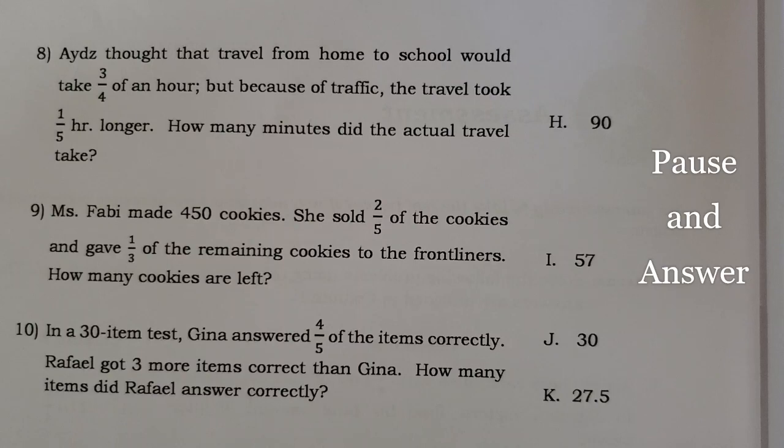For item number 9, Miss Fabi made 450 cookies. She sold two-fifths of the cookies and gave one-third of the remaining cookies to the frontliners. How many cookies are left? And for item number 10, in a 30-item test, Gina answered 4/5 of the items correctly. Raphael got 3 more items correct than Gina. How many items did Raphael answer correctly?